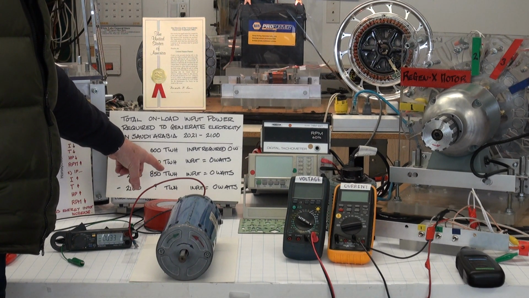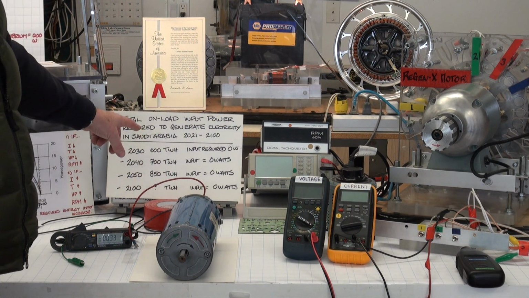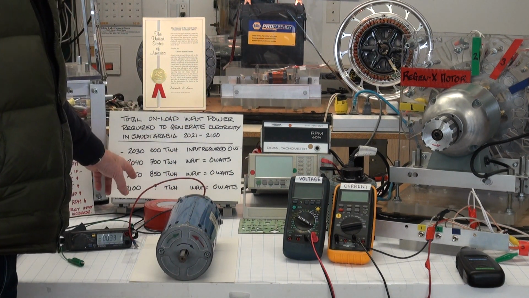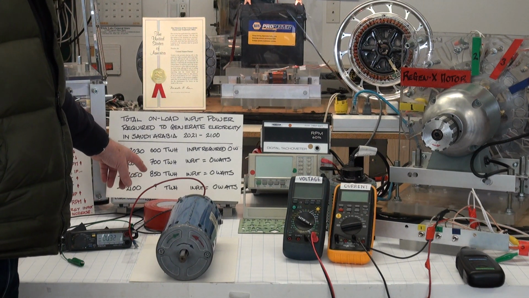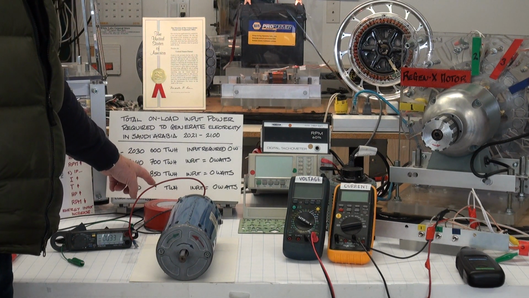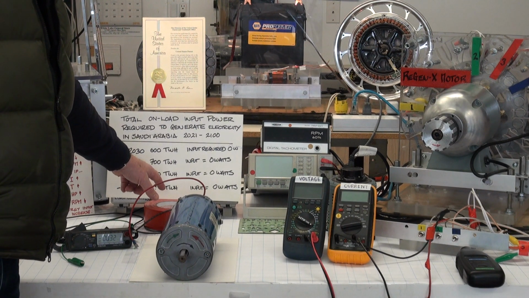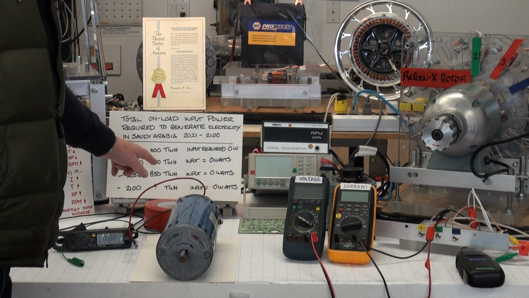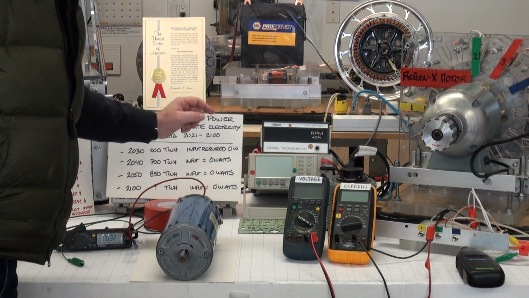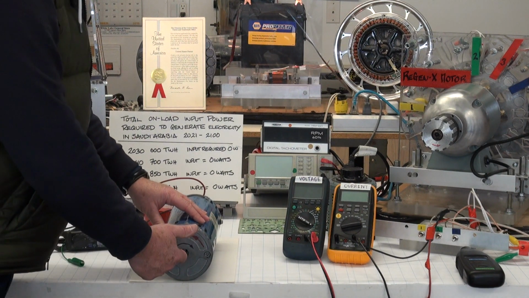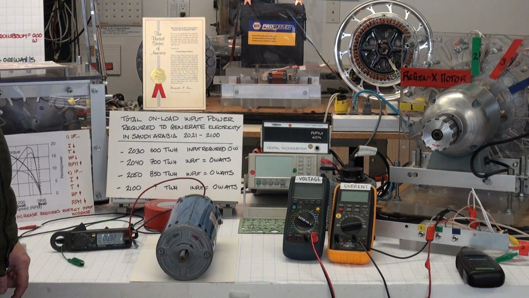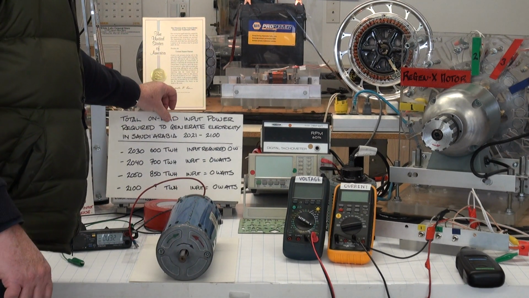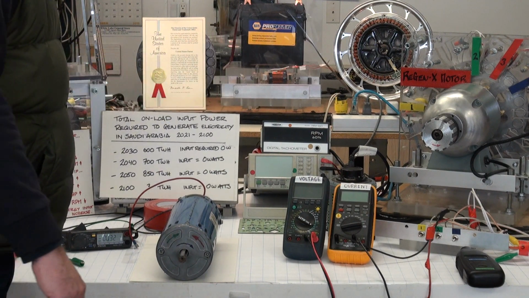2050, 850 trillion watt hours of electricity, 0 watts of mechanical input power, and 2100 and beyond, no matter how many trillion watt hours of electricity are desired by Saudi Arabia, the mechanical input power for the generators in Saudi Arabia, if they are ReGenX generators, will be 0 watts.